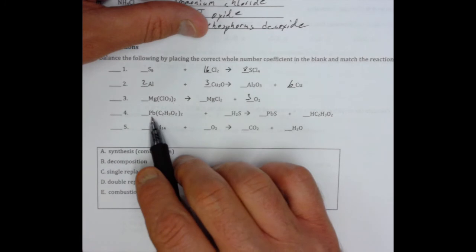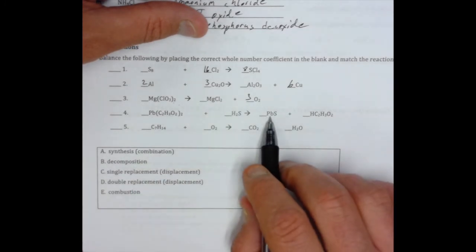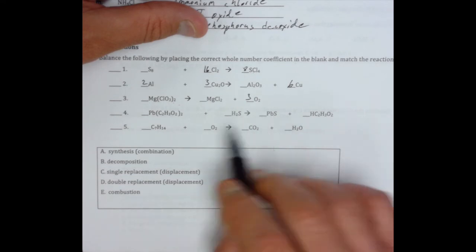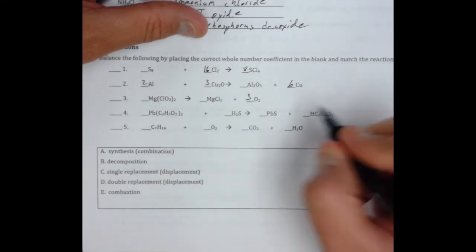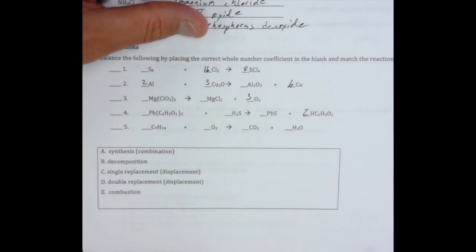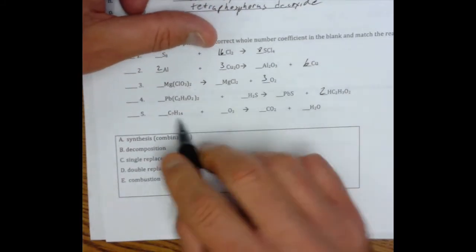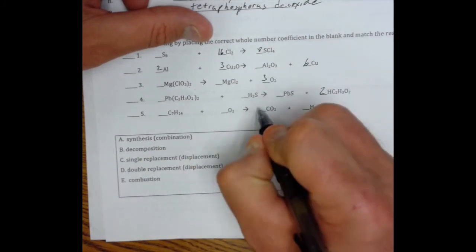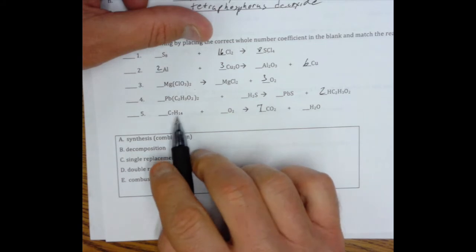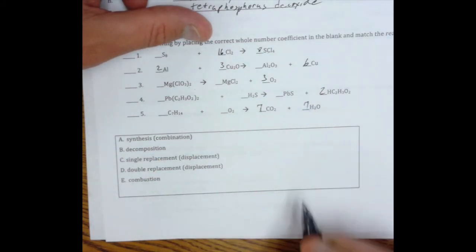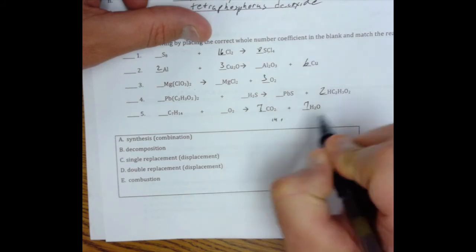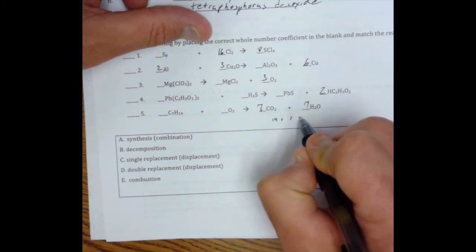Down here, 1 Pb, 1 Pb, 1 S, 1 S, 2 acetates, so I need a 2 there, 2 H's, 2 H's. This is the hardest one of the day. 7 C's. So I'm going to start by putting a 7 here. 14 H's. So I'm going to put a 7 here. 7 times 2 is 14 O's plus 7 O's, which equals 21.